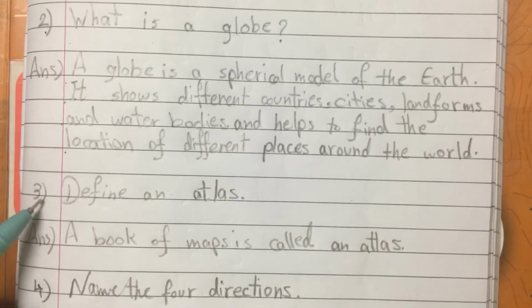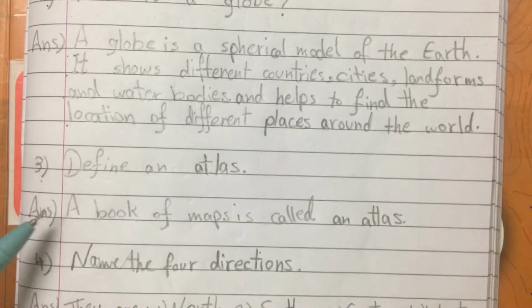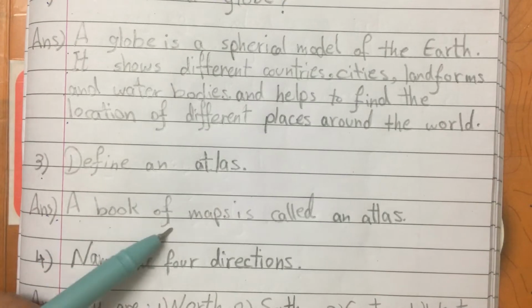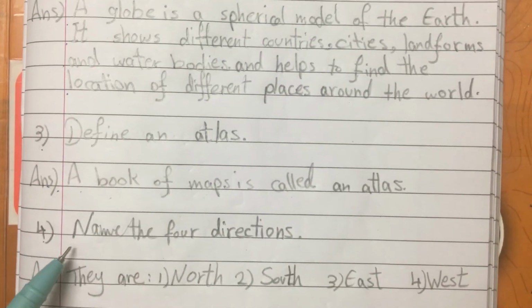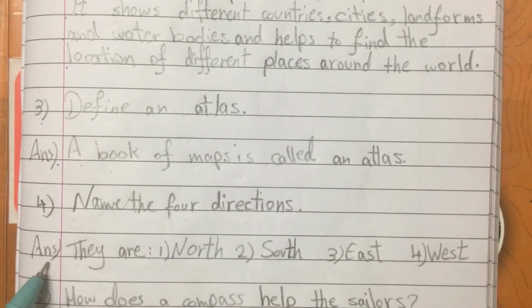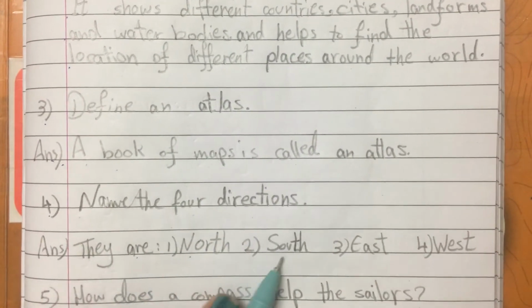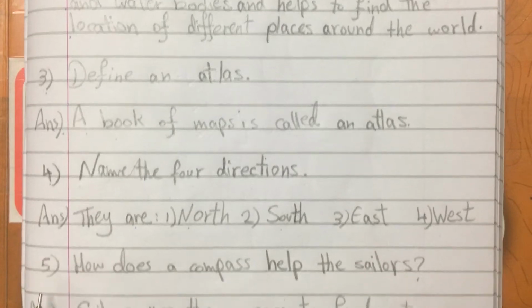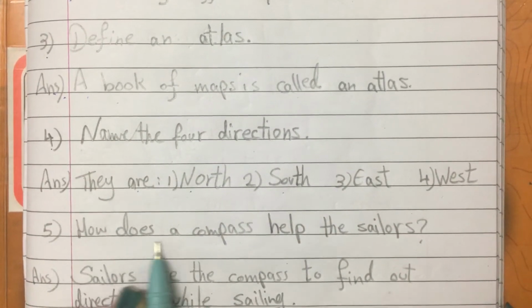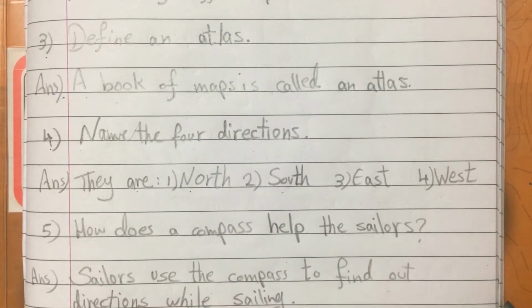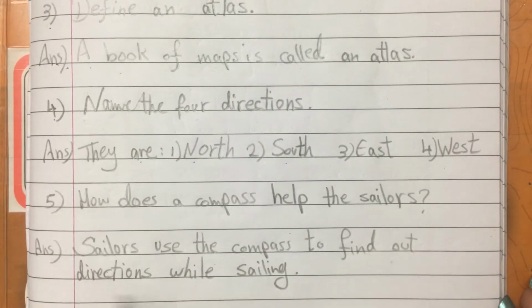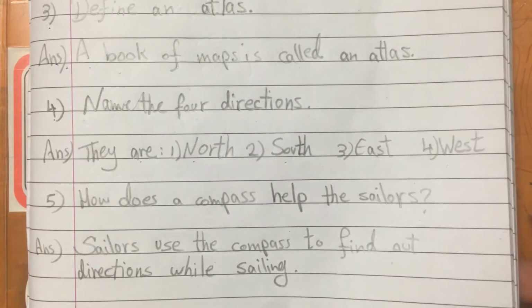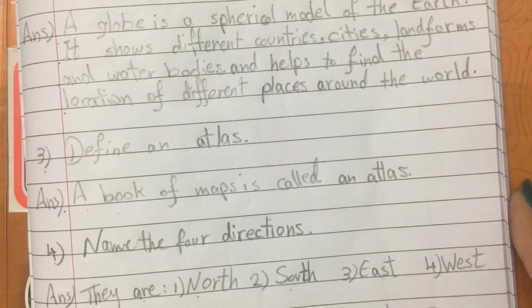Number 3, define an atlas. Answer is, a book of maps is called an atlas. Number 4, name the 4 directions. They are north, south, east, and west. And the last question is, how does a compass help the sailors? The answer is, sailors use the compass to find out directions while sailing. Now, let's come to the workbook.